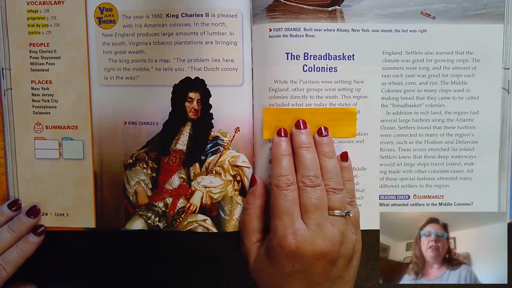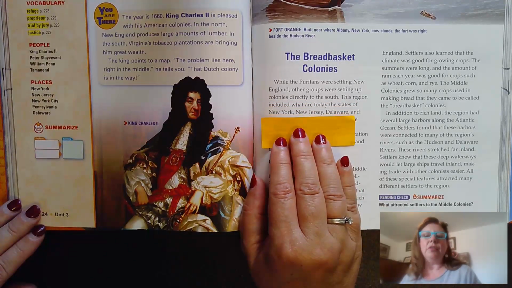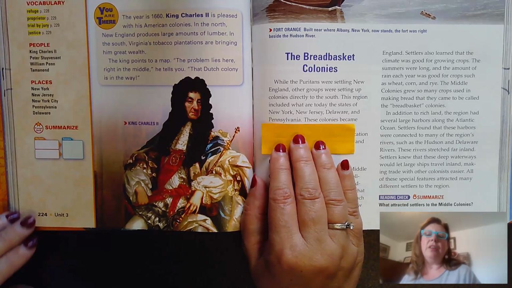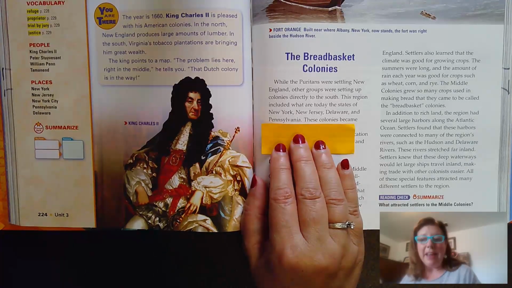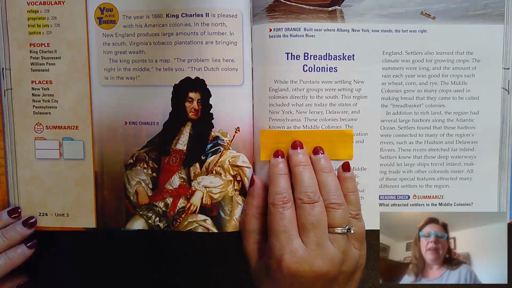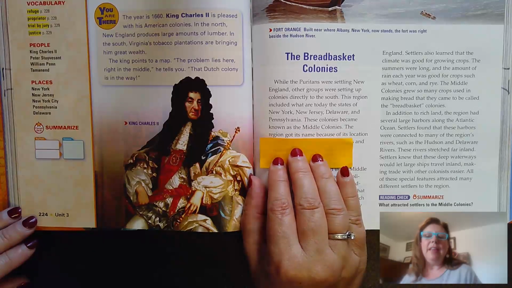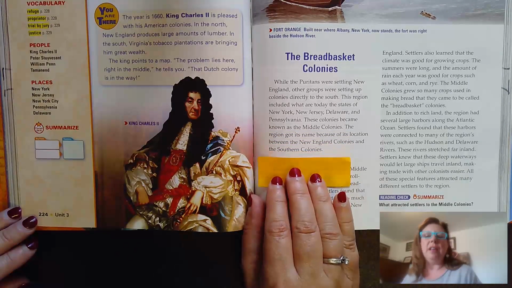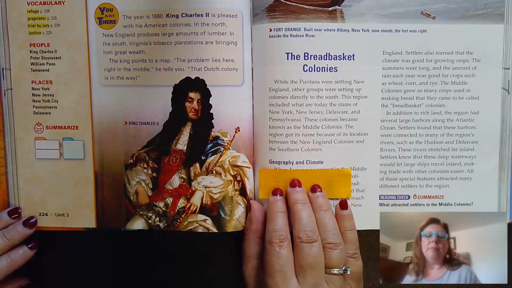This region included what are today the states of New York, New Jersey, Delaware, and Pennsylvania. So although they're south of the New England colonies, everything is south of them. And so these are still the middle ones. These colonies became known as the Middle Colonies. The region got its name because of its location between the New England colonies and the southern colonies.